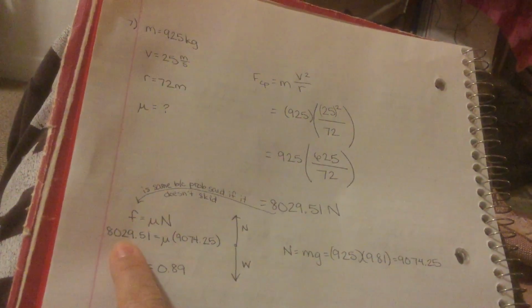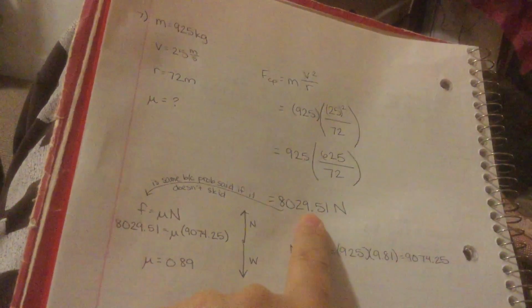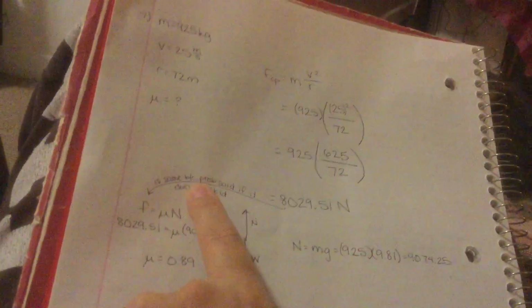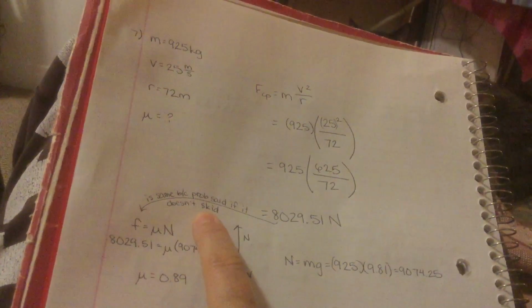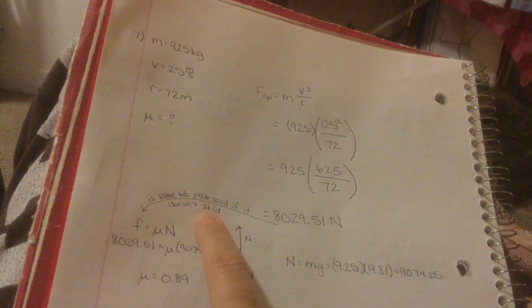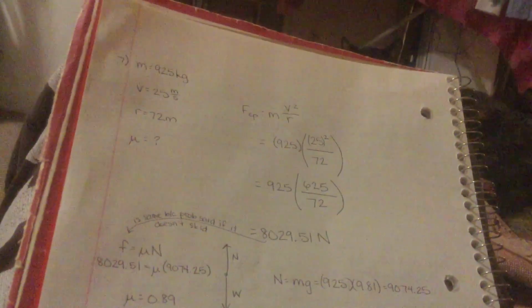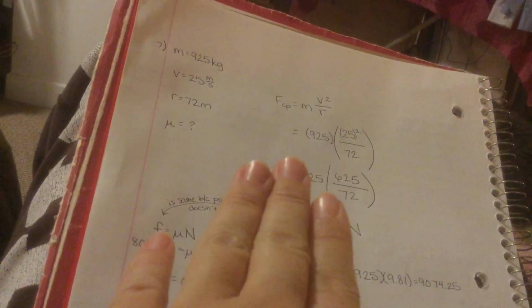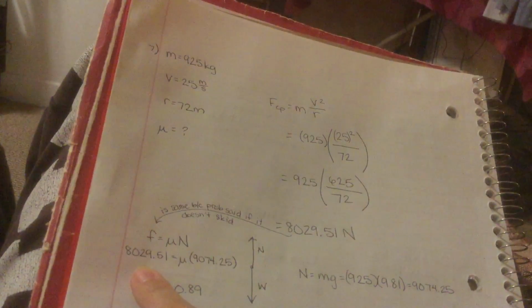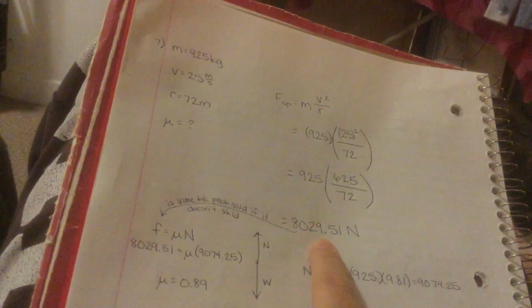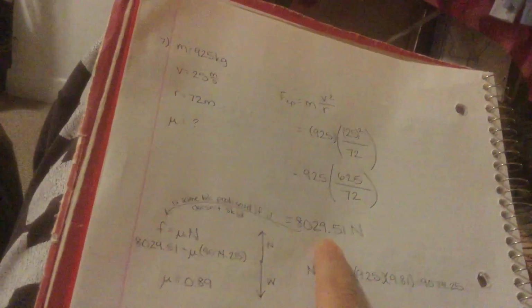And then for the force of friction, it's going to be the centripetal force because they said that they wanted to know about if the car didn't skid. So remember every time I scooted a coffee mug against the table and I said there's a certain amount of force of friction that you have to overcome. Well, that's what we're talking about here. The force of friction to overcome is the same as the centripetal force if we're not skidding.